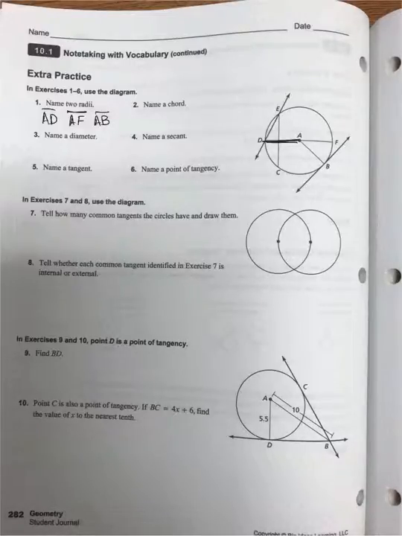Now let's go to a chord. Okay? So name a chord. Go ahead and write it down. What you think it might be. If you said DF, that's a diameter. Yes, by definition, DF is also a chord. A diameter is also a chord, but it's proper to call it a diameter. So we would say the segment DE is a chord. The segment CE is a chord. And again, you can change the order of your letters. Any other chords?